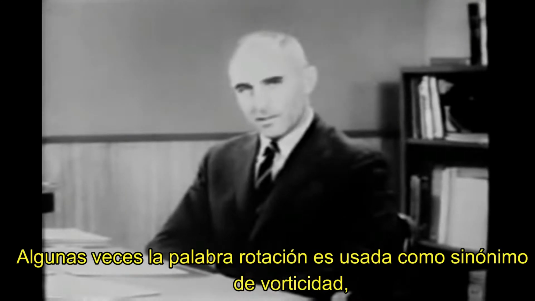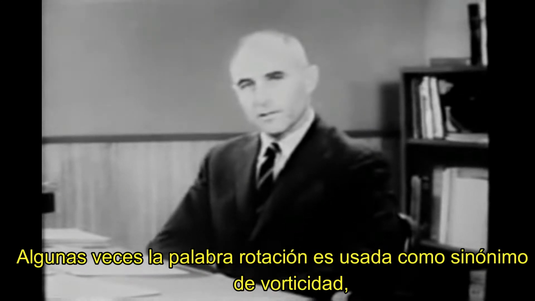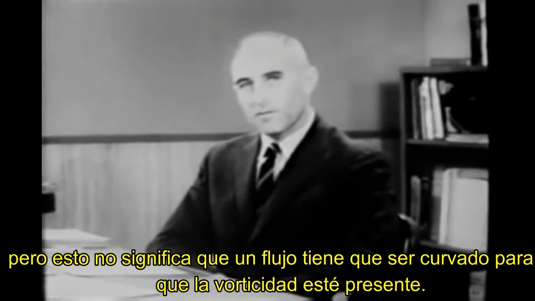Sometimes the word rotation is used as a synonym for vorticity, but this does not mean that a flow has to be curved for vorticity to be present. Here, for instance, water flows in a straight channel. The streamlines are essentially straight and parallel to the side wall. But the arrow rotates, showing that vorticity is present.